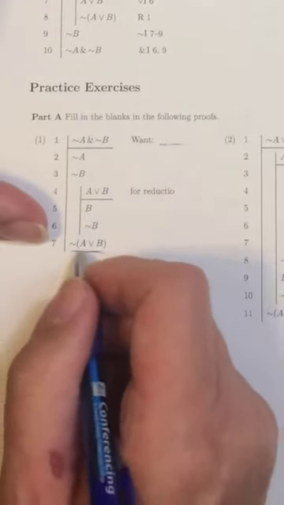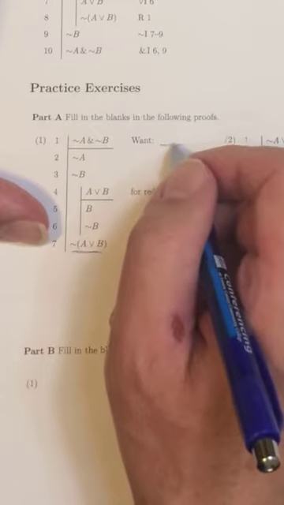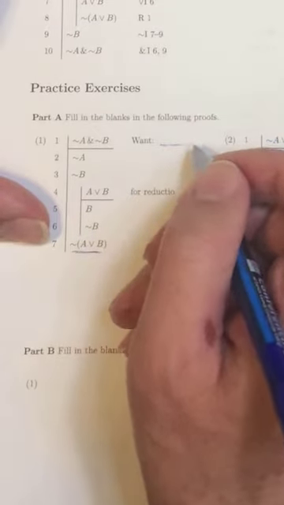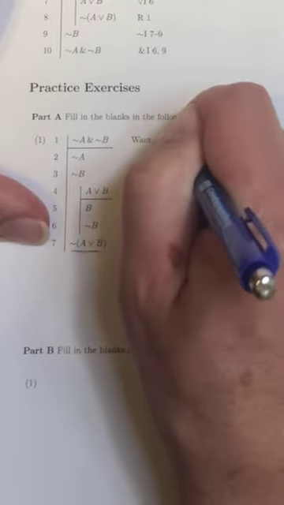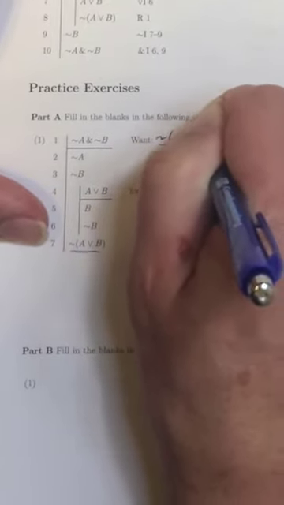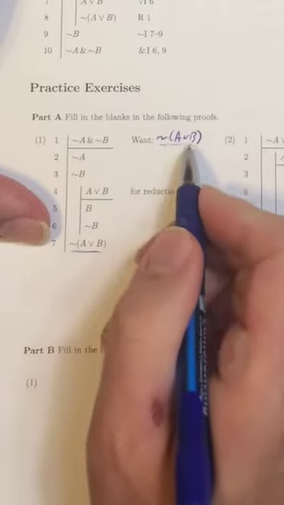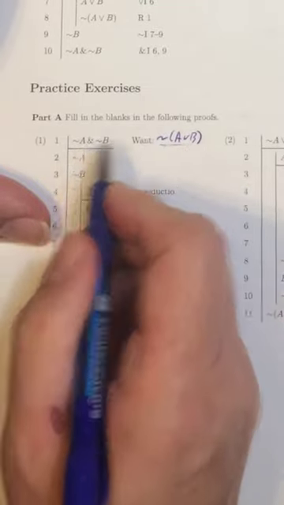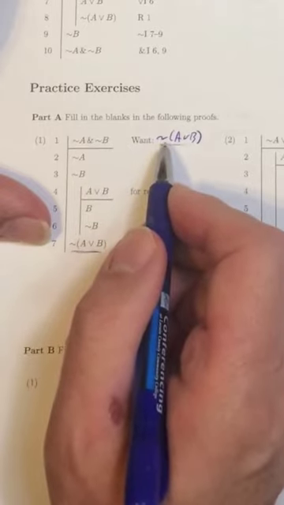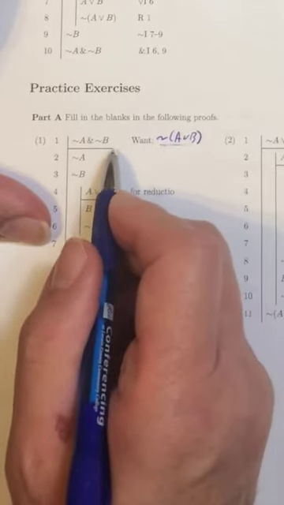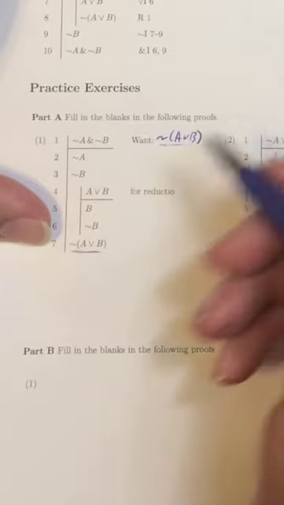You know that the line that ends the proof is going to be the line that is in your want line. So it's not (A or B), right? And we look at this and we see that this is actually another variation on De Morgan's law. It's actually the same proof we were doing before, but in reverse.